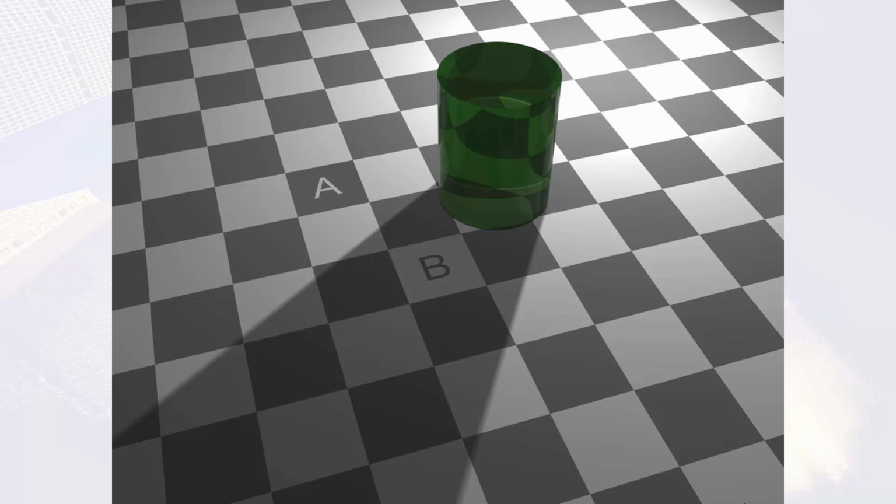The illusion lies in the fact that both squares A and B have the exact same color. In a first moment you might think that is simply not true, but I'm going to prove to you they have the same color, and then I will explain why we perceive the same color differently, and perhaps most importantly, I will explain the parallel between this illusion and the principle of contextual trading.